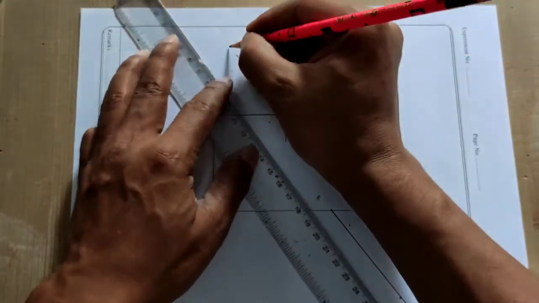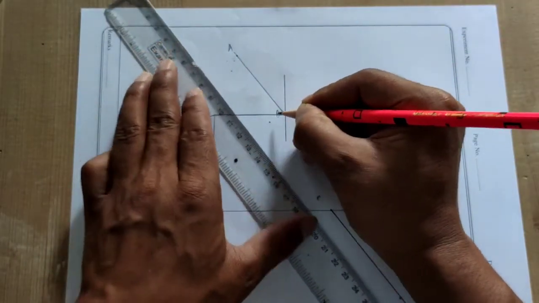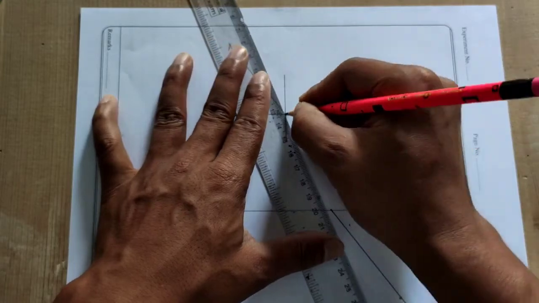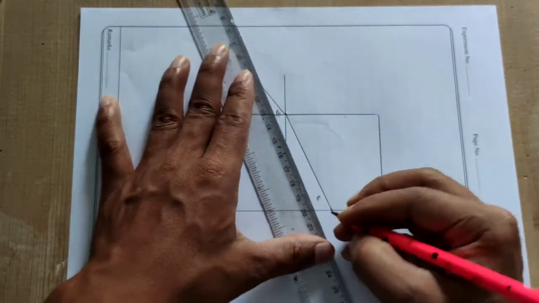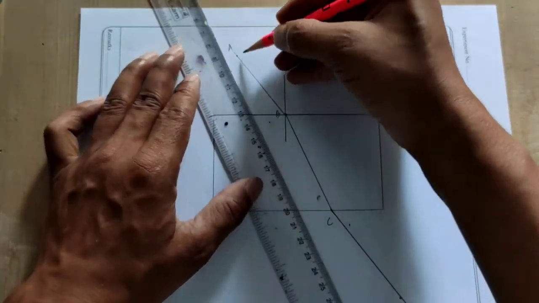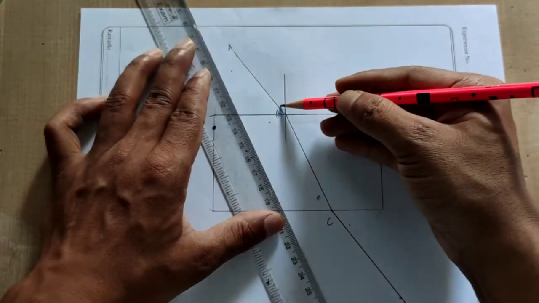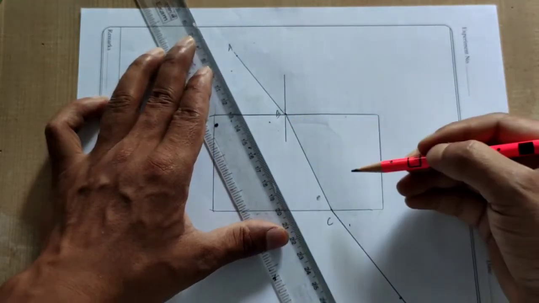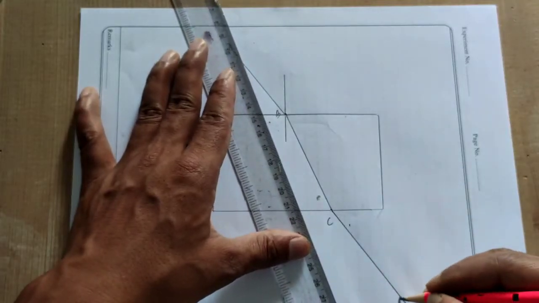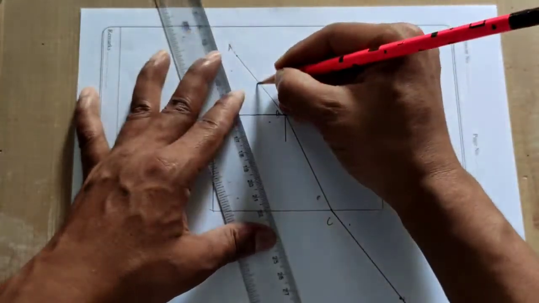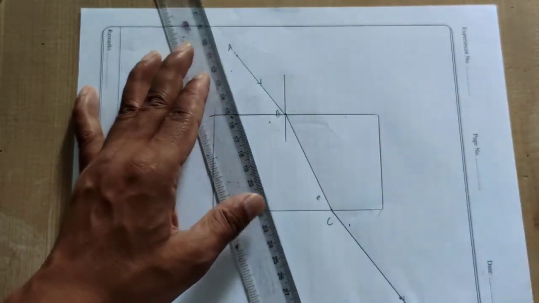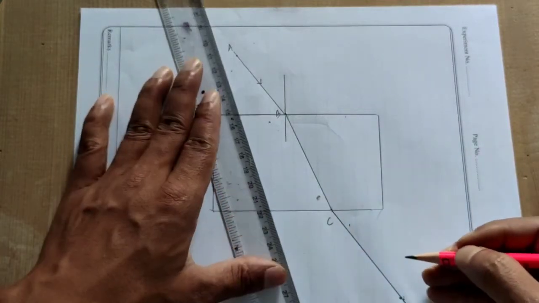Suppose AB is the incident ray, BC will be the refracted ray. So here comes the ray BC. You see that AB and BC are not in a straight line. That means the ray of light has now bent towards the normal. And finally the D. So AB is the incident ray, BC is the refracted ray, and CD is the emergent ray.